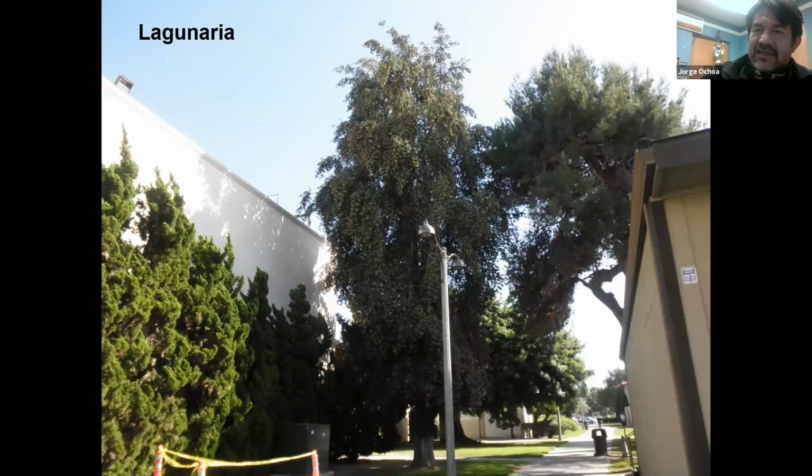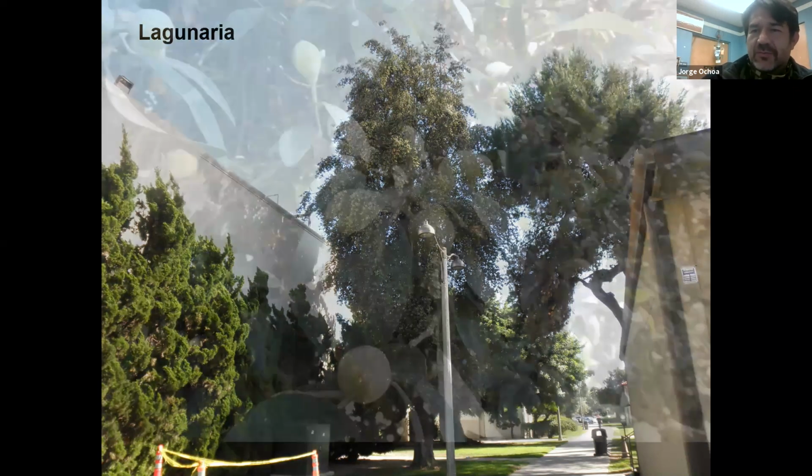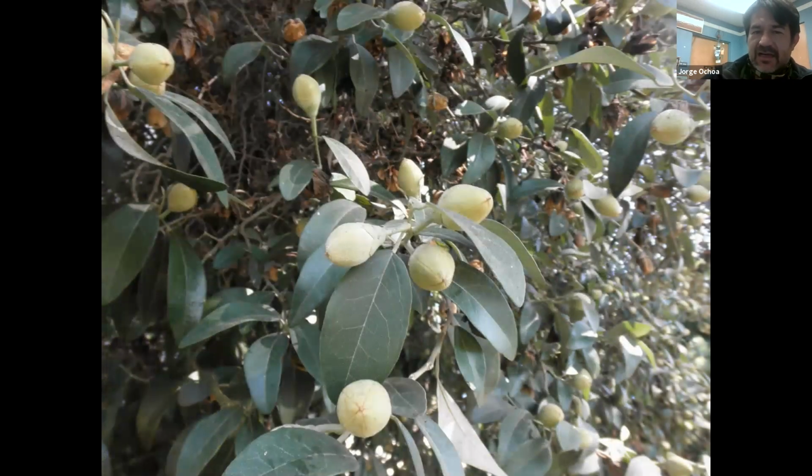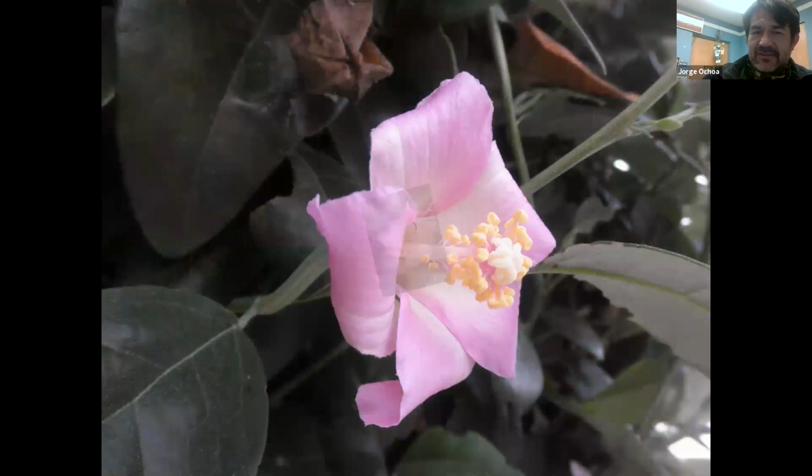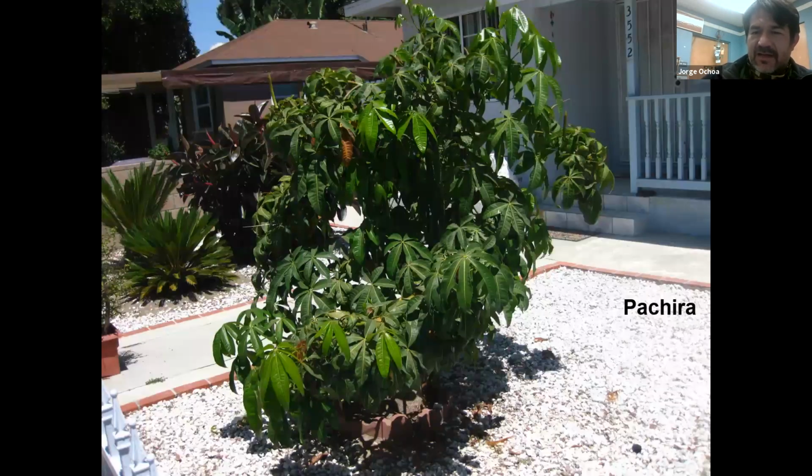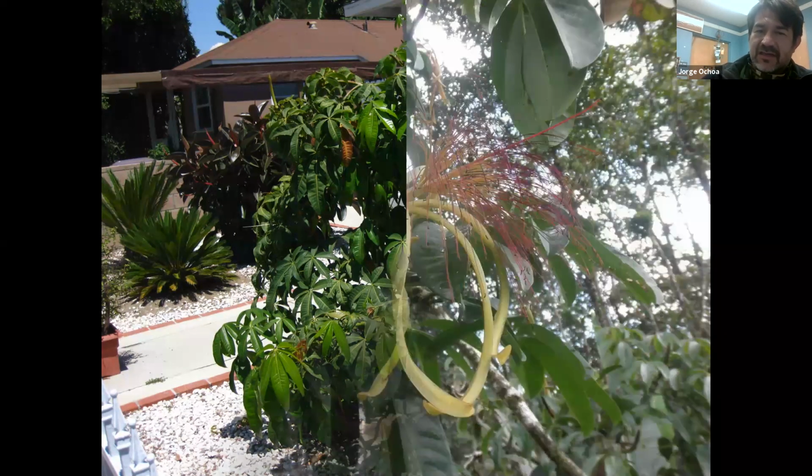And then Lagunaria here at the other campus, commonly known as cow itch or primrose tree. In the buds, here's the flowers, and there's the close up of the flowers. Or Pachira, which is the money tree. The money tree that is very popular in communities or people from Asia, has its origin in South America. But when it was taken to Asia, I guess they associated it with money. And so here's some of the larger plants that are being grown here outdoors in Long Beach.